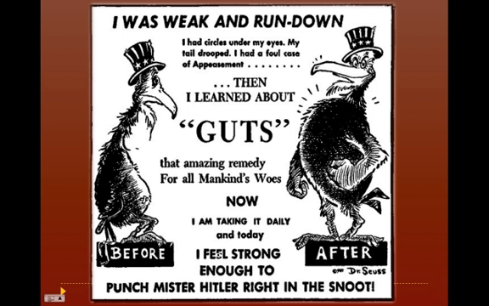Notice this cartoon? It's by Dr. Seuss. I was weak and run down. I had circles under my eyes. I had a foul case of appeasement. And then I learned about guts. Dr. Seuss is criticizing appeasement here. He's saying, America, don't be the wimpy little America. Be the brave eagle. I felt strong enough to punch Hitler right in the snoot.